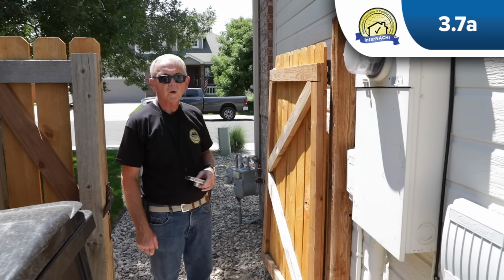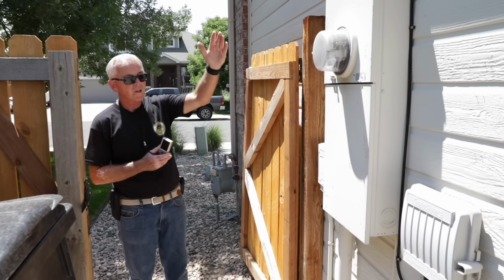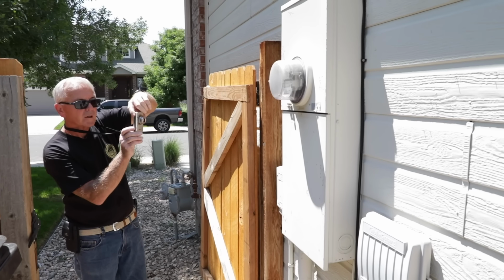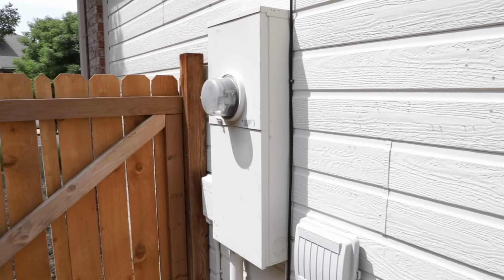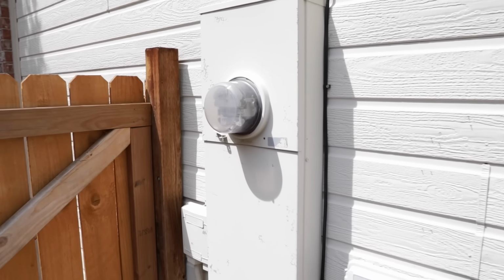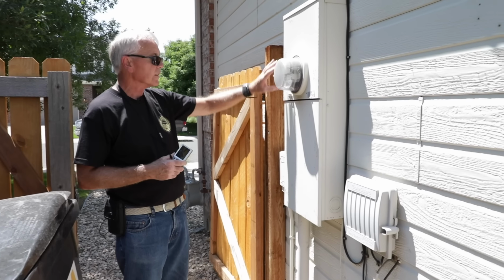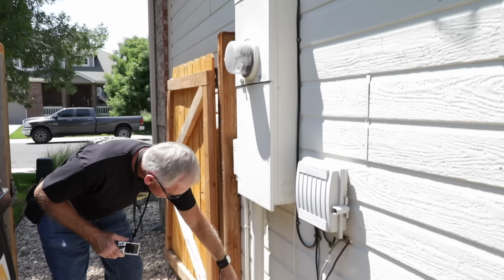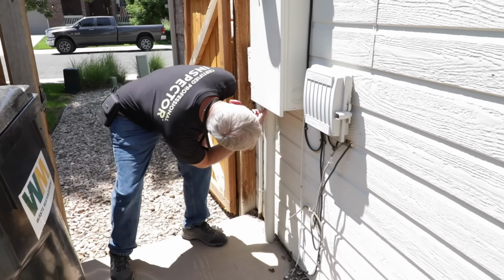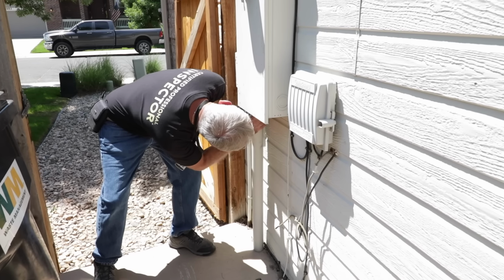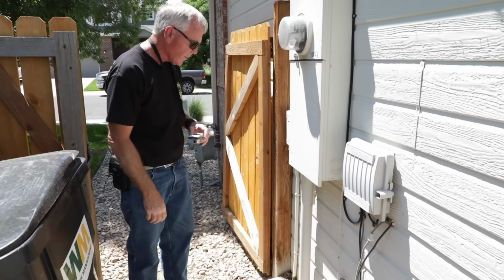This is section 3.7 electrical, and we're going to start with the service drop. And it's over here on the east side of the house. I'm going to take a reference photo. This is an all-in-one unit. It's the meter and the circuit breaker box all in one. And so I'm going to be looking at everything that's connected to this. Like here's my riser, my service riser comes up here to the bottom. I want to make sure that everything's tight and there's no loose connections with the conduit.